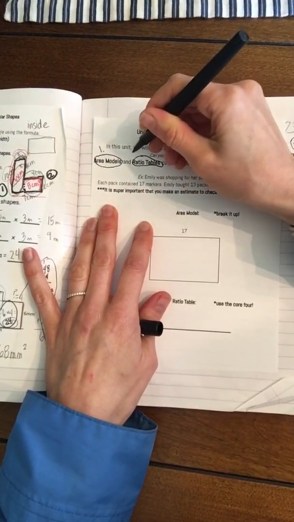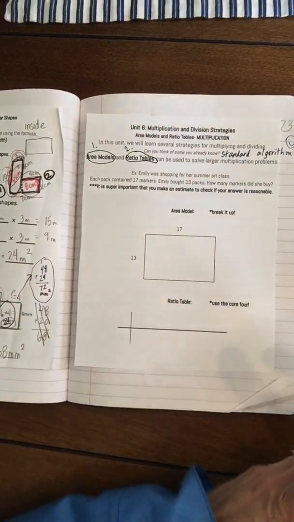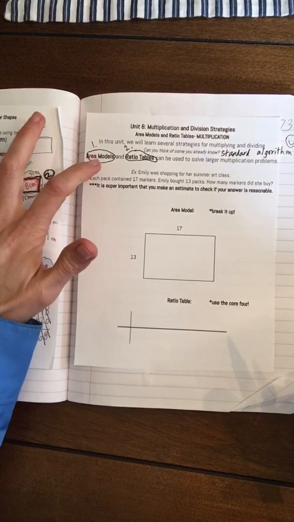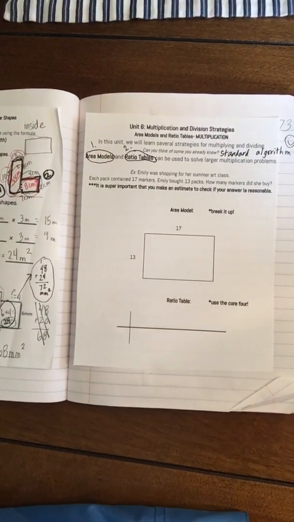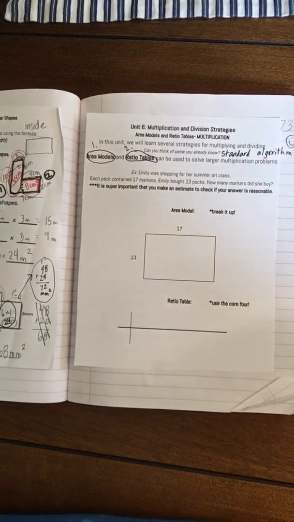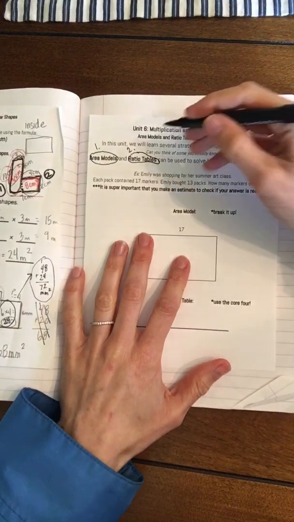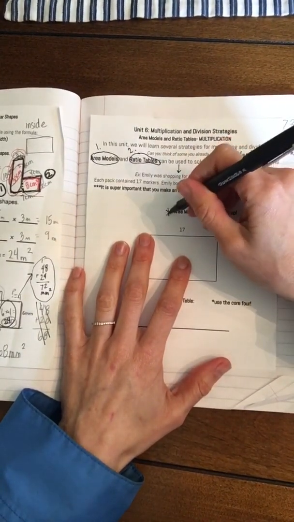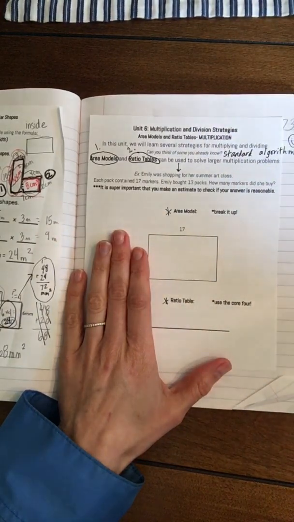Two things that you should have some familiarity with. We've done a little bit of work with both of these, but we're going to be taking it to the next level. So let's go. We're going to use this story problem and show it using an area model and using a ratio table.